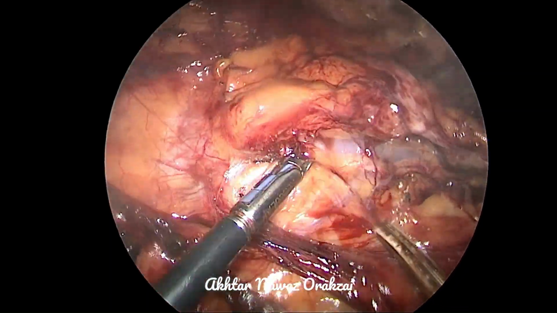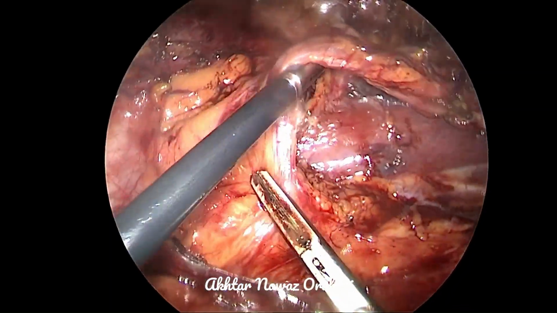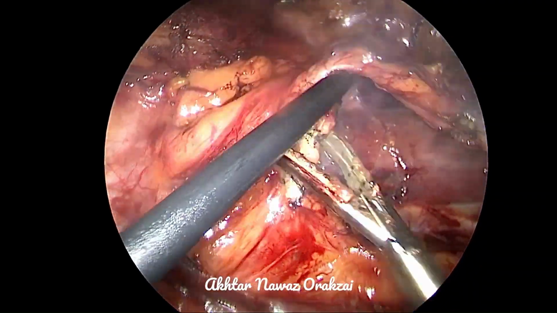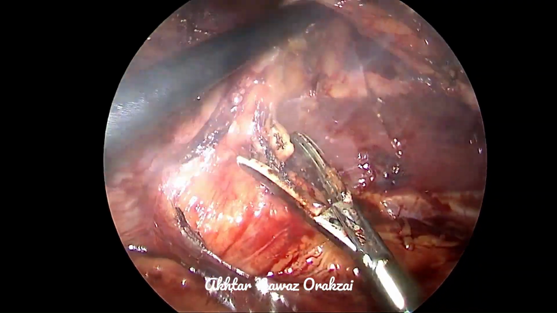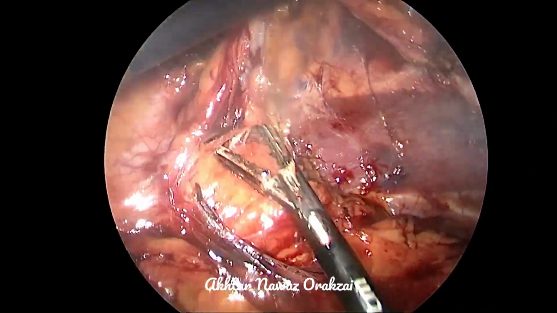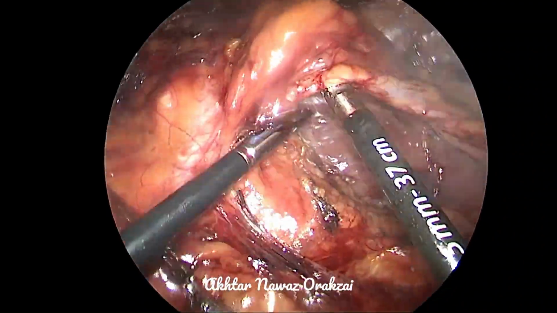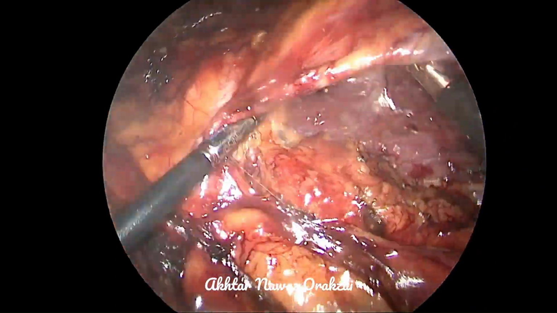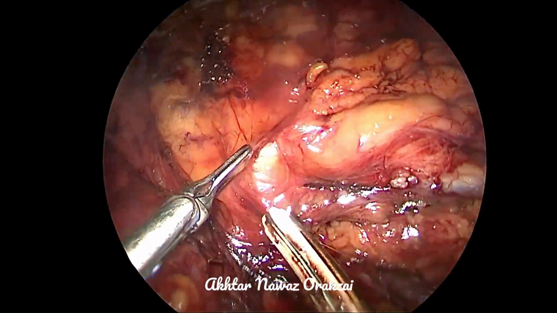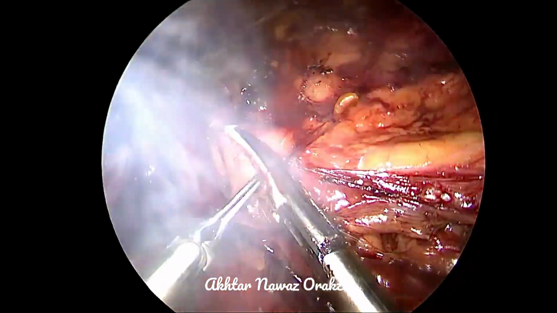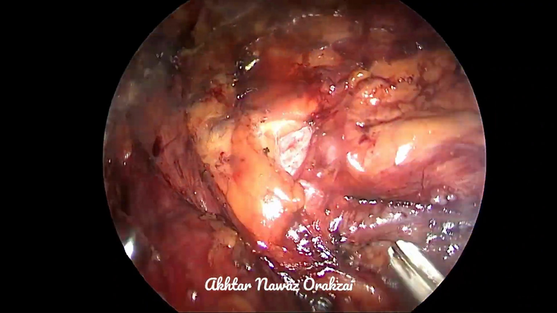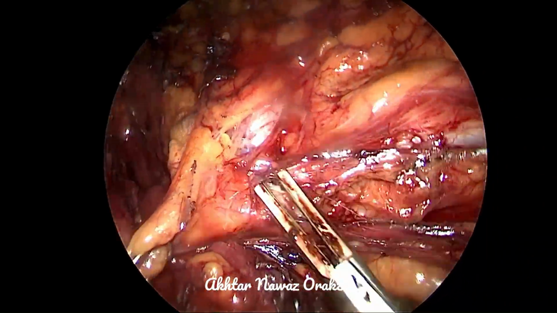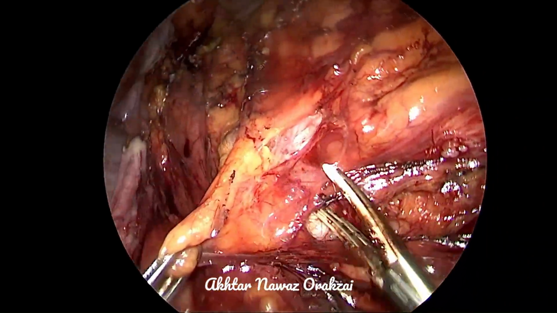Discussing the series of various pedicles now. We have mobilized the left colon, identified the gonadal vein and the ureter, and dissected the lower pole. We are marching towards the pedicle, following the gonadal vein, dissecting the area where the gonadal vein is leading us.